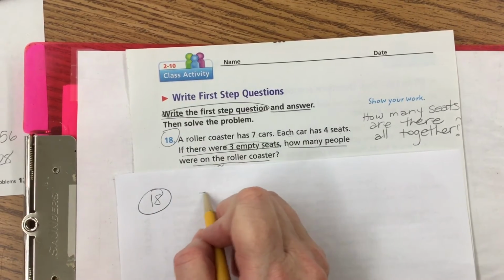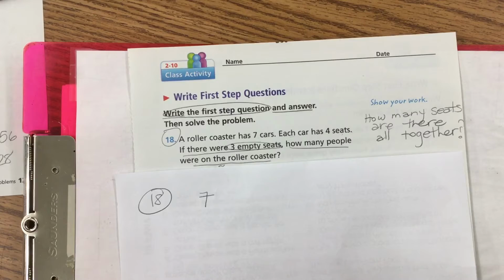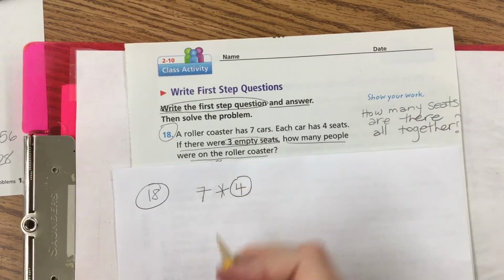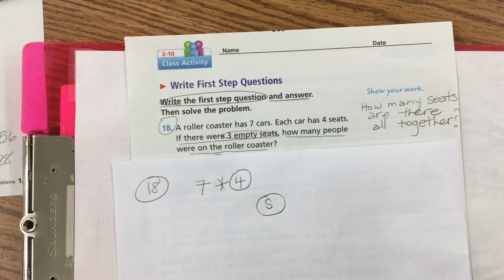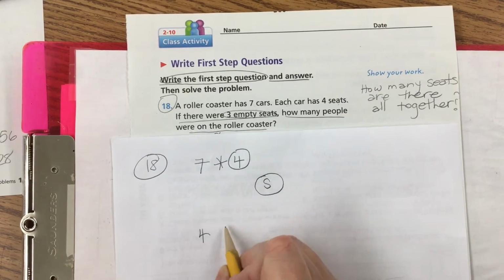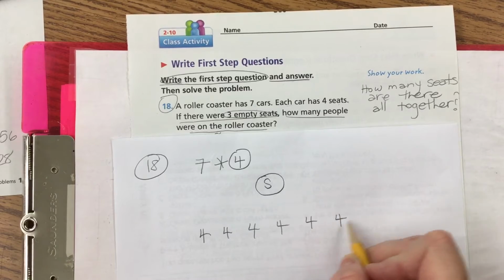There were 7 cars and each car had 4 seats, so 7 groups with 4 in each group, and they want to know how many seats. That could be our question. So we're going to write 7 fours. We're going to do an equal share drawing: 1, 2, 3, 4, 5, 6, 7.